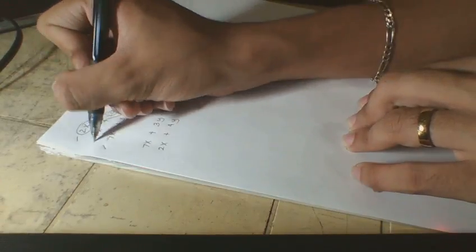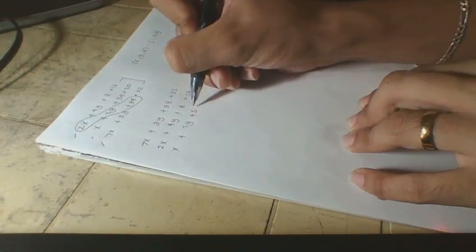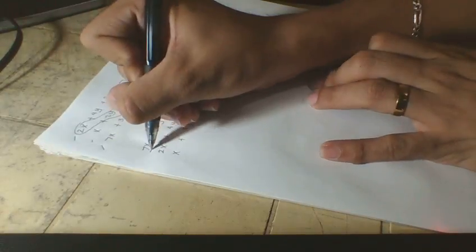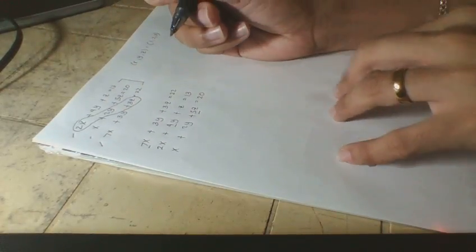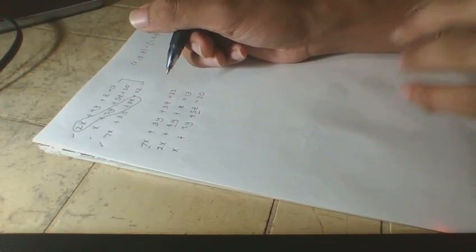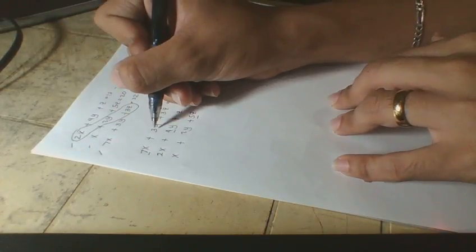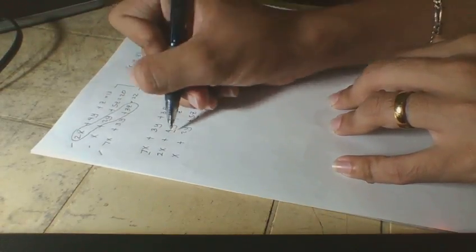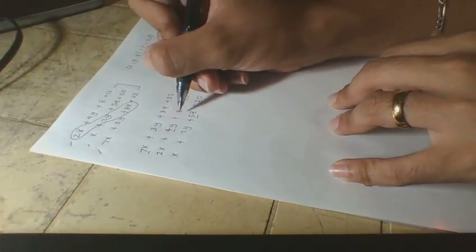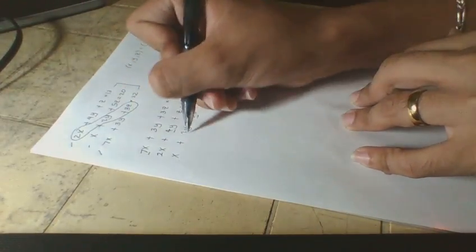Then the last one: x plus 2y plus 5z equals 20. As you can see, 7, 4, and 5 here are dominant in magnitude compared to the other numerical coefficients. 7 is greater than the sum of 3 and 3, while 4 is greater than the sum of 1 and 2. And 5 is greater than 1 plus 2.